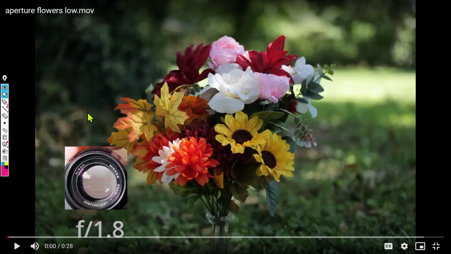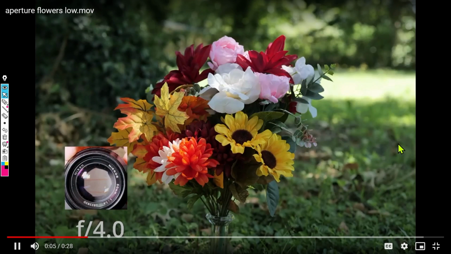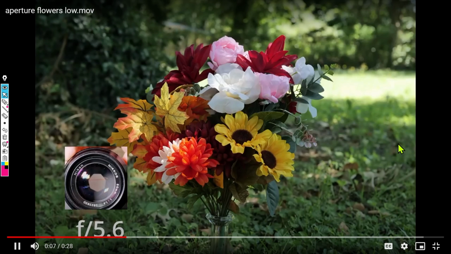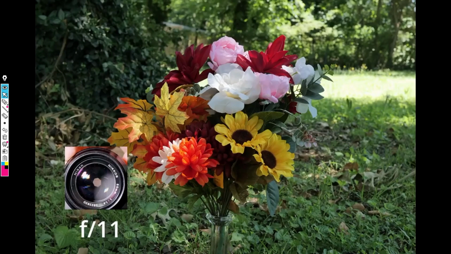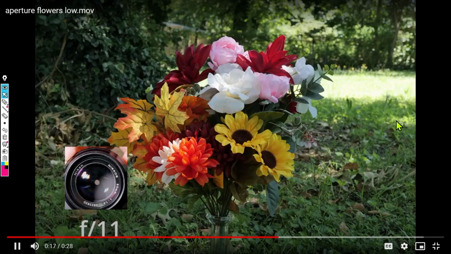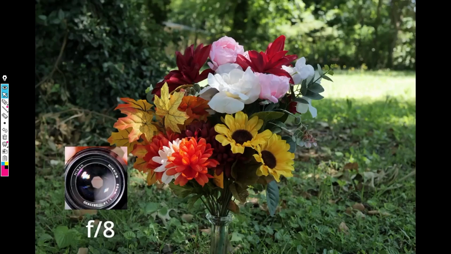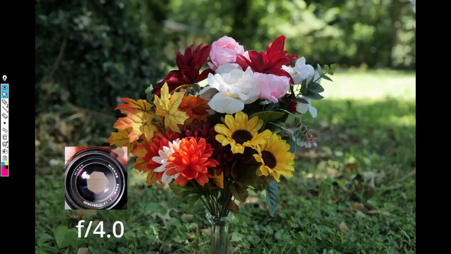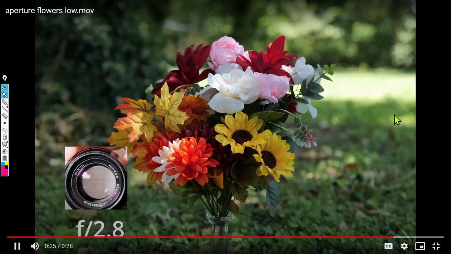All right, now let's take a look at a real life example as we stop the lens down at what happens to the background. Now, right now we're going to start wide open at f1.8. And as I stop the lens down, watch the background here behind this bokeh. See how it becomes more and more in focus? And then going in reverse, from f22, you can see as we stop the lens up, back to f1.8, the background becomes out of focus.